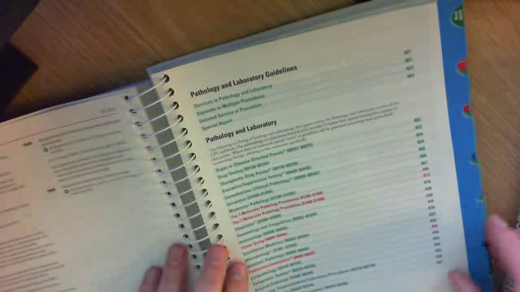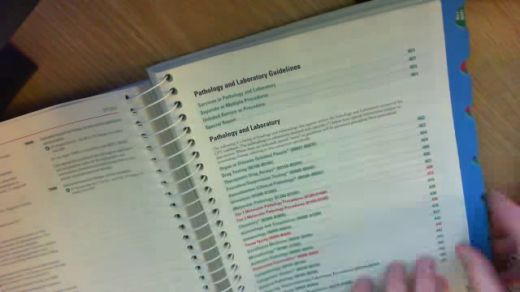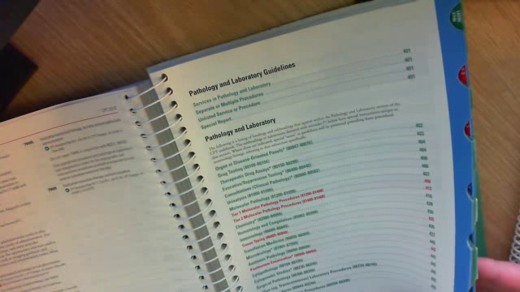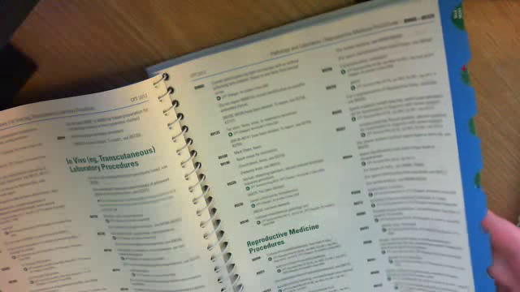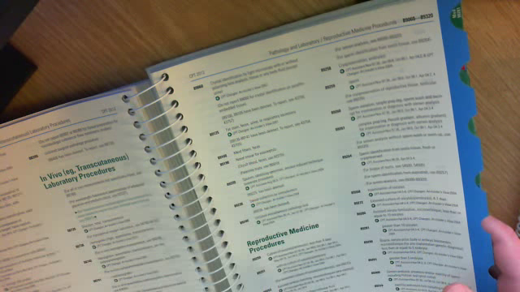When we get to the 80,000s, we're in the pathology and laboratory section. And pathology and lab goes clear up to almost 90,000. And this is blood tests and tissue samples and that type of thing.